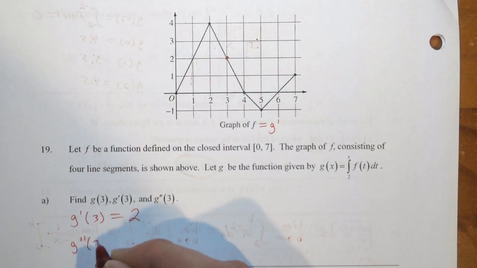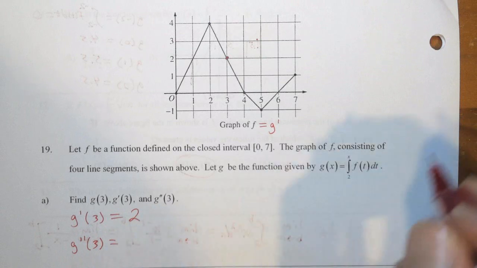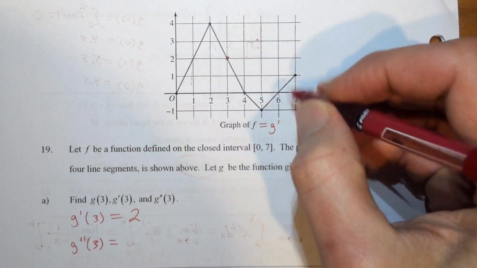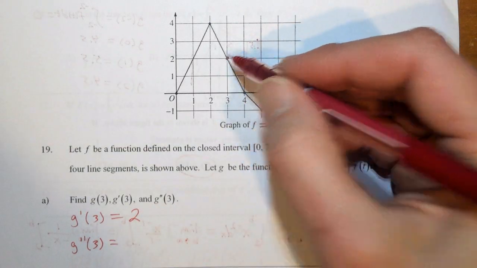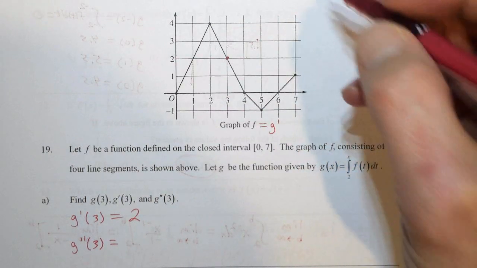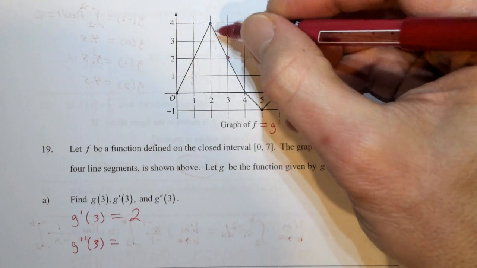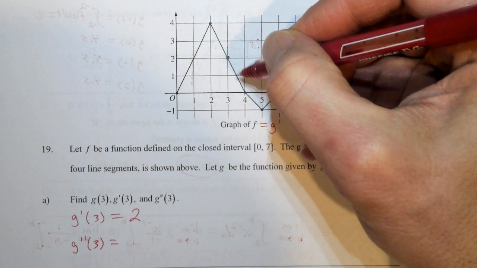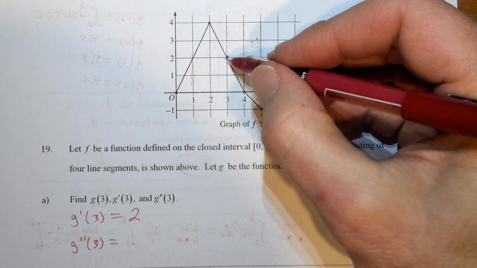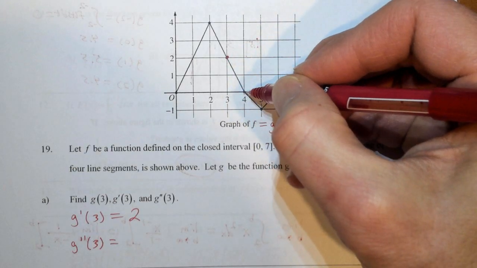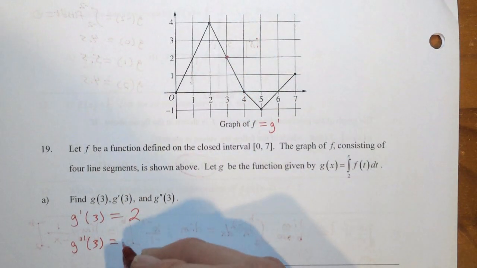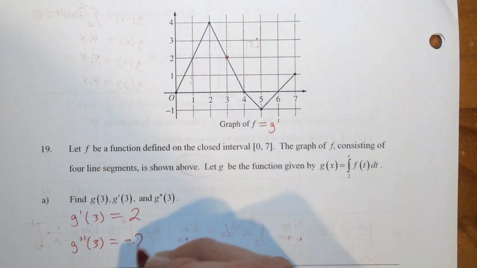G double prime of 3 would be the derivative of G prime at this point. The derivative is the slope of the tangent line. Because the function itself, G prime, is linear at this point, we just need to find the slope of this line, and we can clearly see that the slope is down 2 and over 1. So G double prime of 3 is negative 2.